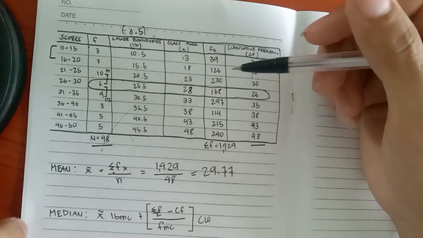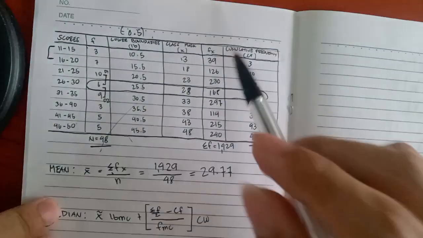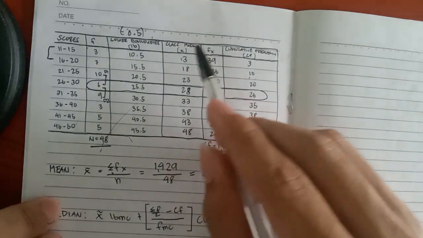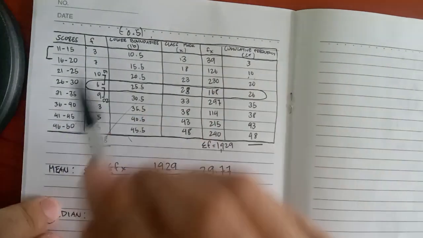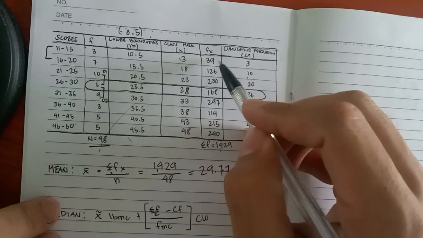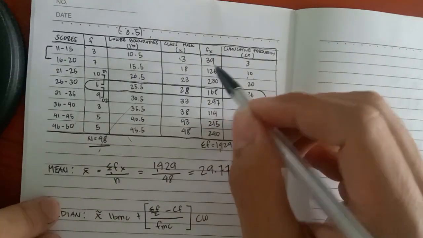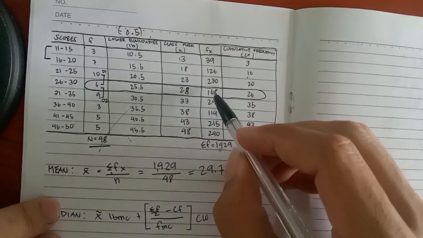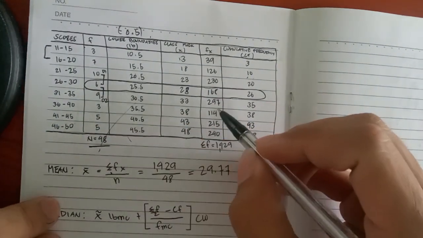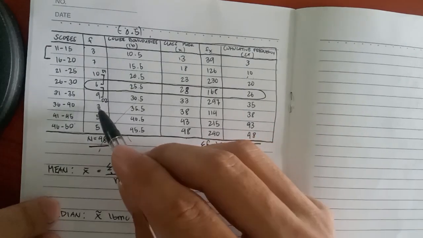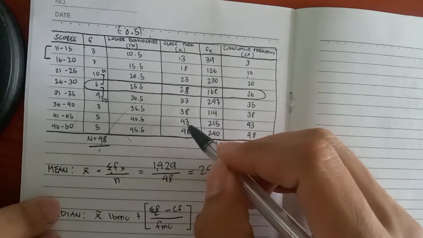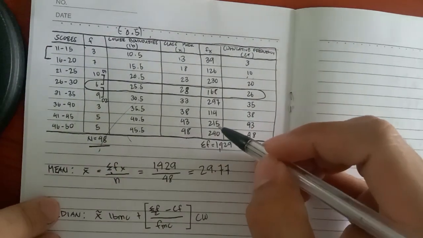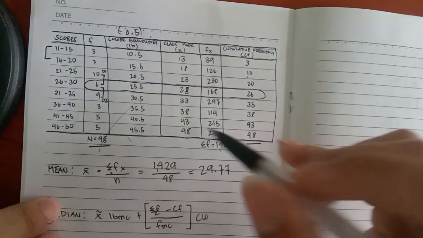So now, let's move to solve the fx. To solve the fx, we have to multiply the class mark and the f. So 13 times 3 equals 39, 18 times 7 equals 126, 23 times 10 equals 230, 28 times 6 is equal to 168, 33 times 9 is equal to 297, 38 times 3 is equal to 114, 43 times 5 is equal to 215. 48 times 5 is equal to 240.